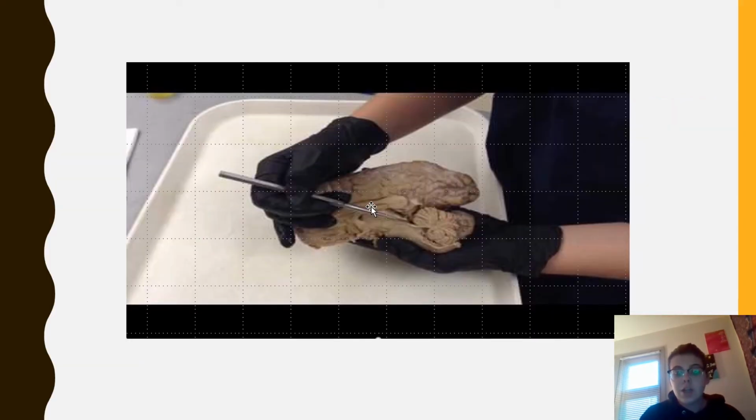So here's a short clip about the area of the brainstem and actual brain, and it is going to show you some of the parts within the brainstem that you can see that is not an actual cartoon image or drawing.